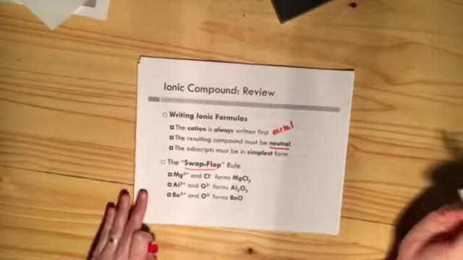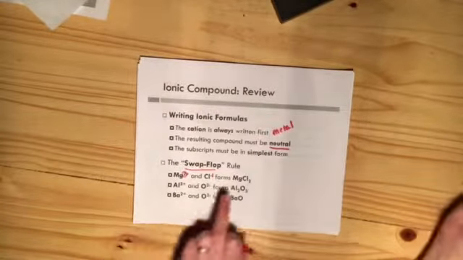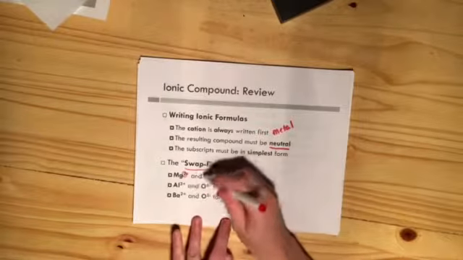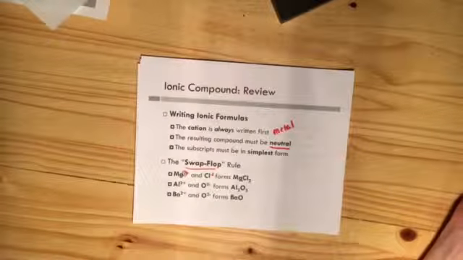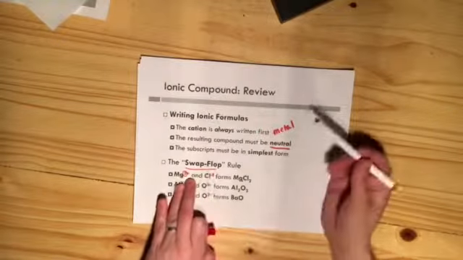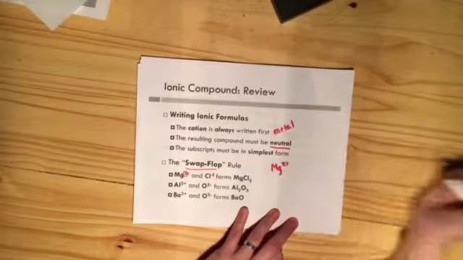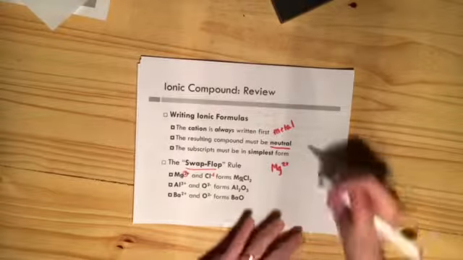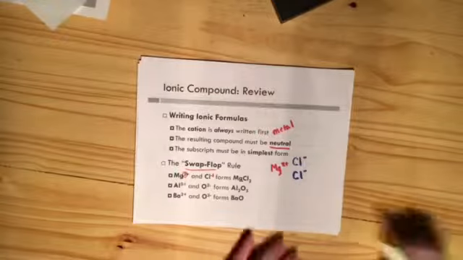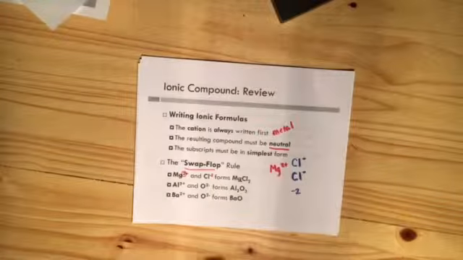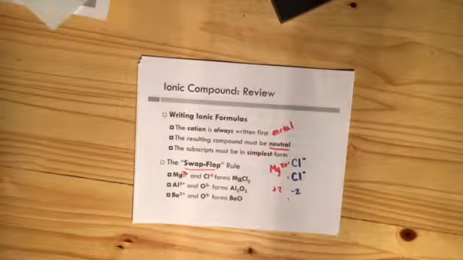And so here we've got magnesium 2+, chloride 1-, that's an understood 1. And so if you swap those, it's magnesium 1, Cl2. So that 2 is there. And the reason this works is because you want it to be neutral. So if magnesium has a 2 plus charge, then what we want is 2 negative charges for chlorine. So you've got -2 and +2 in this compound. So you want it to be neutral.